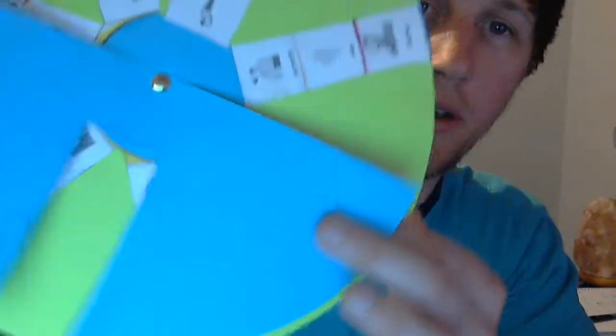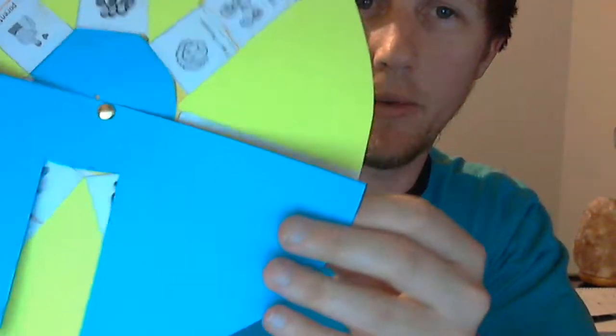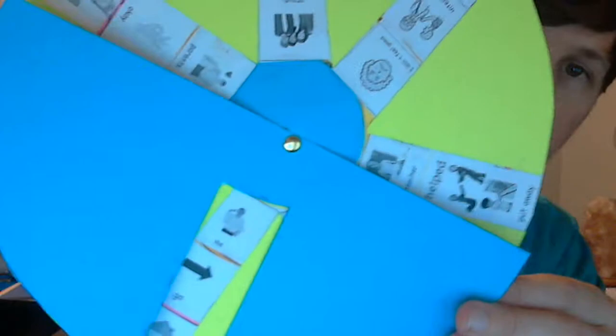So, the brad is in the middle. That's what does the spinning for the wheel. Boy, going on camera doing this backward was quite a chore.